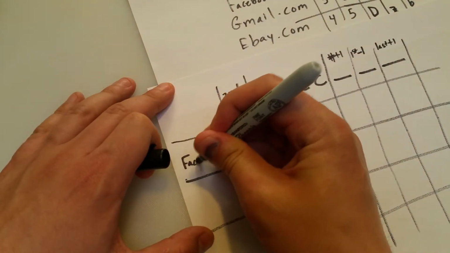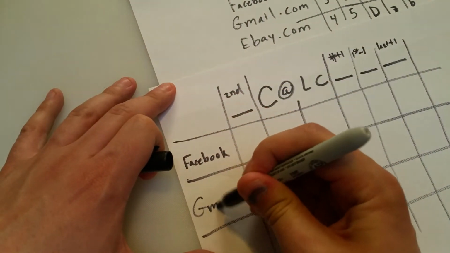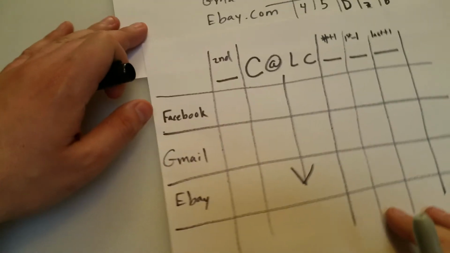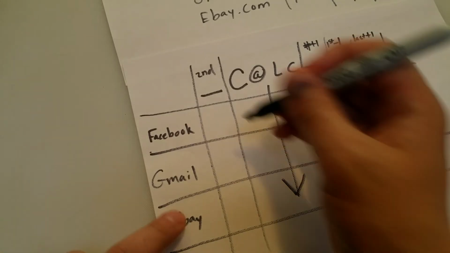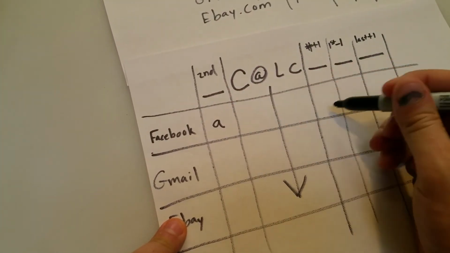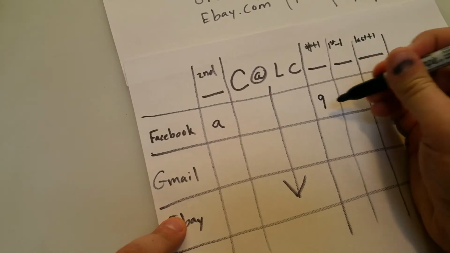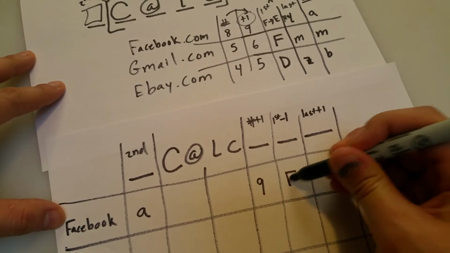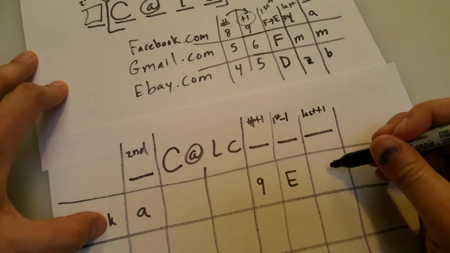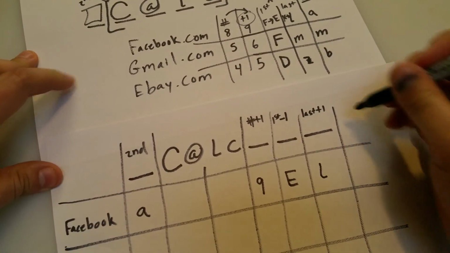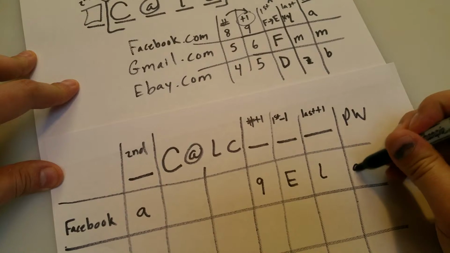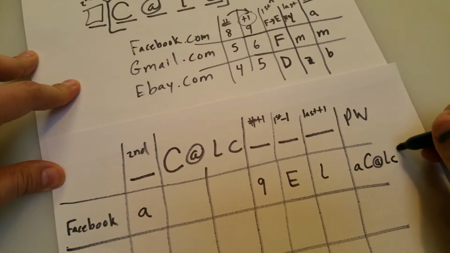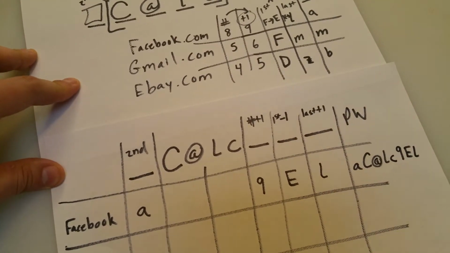So we have Facebook, Gmail, and we have eBay. So our password for Facebook is going to be the second letter, which is A. Then we have calc. The number plus 1 gives us the 9 from our chart up here. On this one, the first letter F gets marked to E, and the last letter plus 1, the K, goes to the letter L. So the whole password that we're using in here is lowercase a, C, @ L, C, 9, E, L.